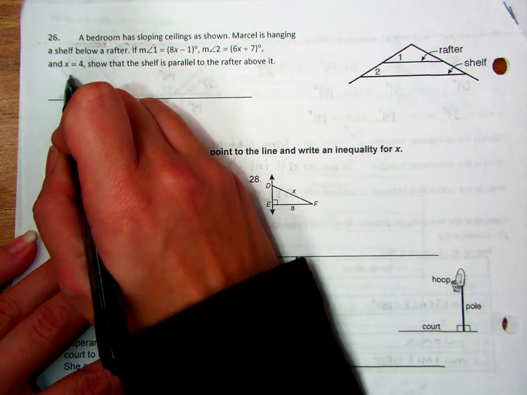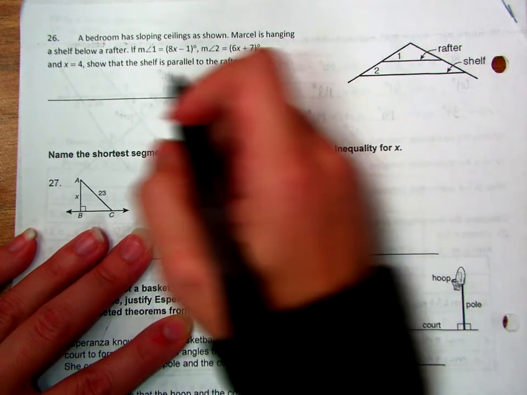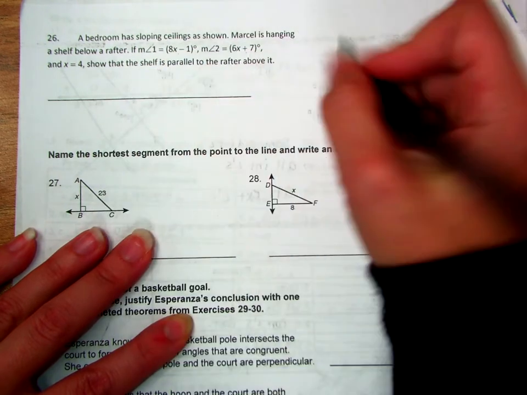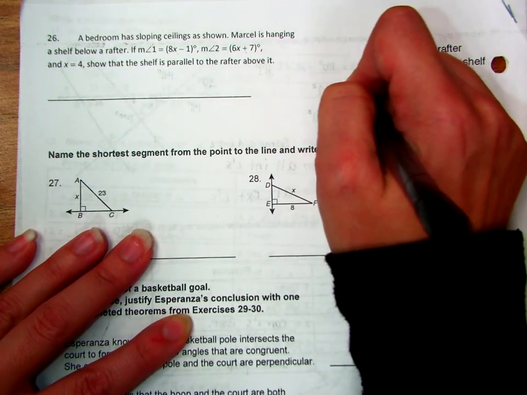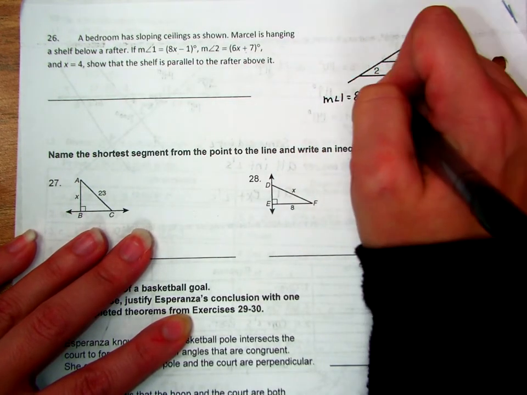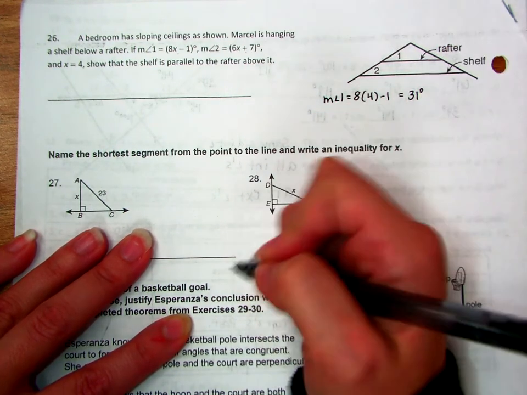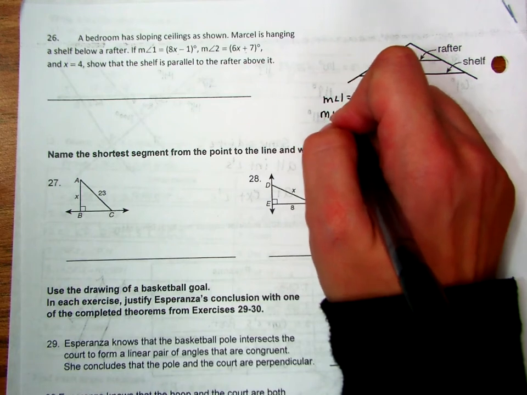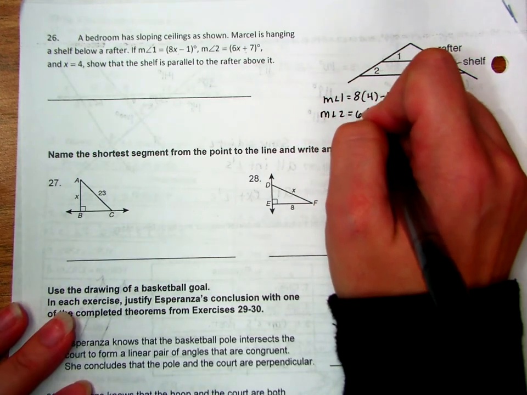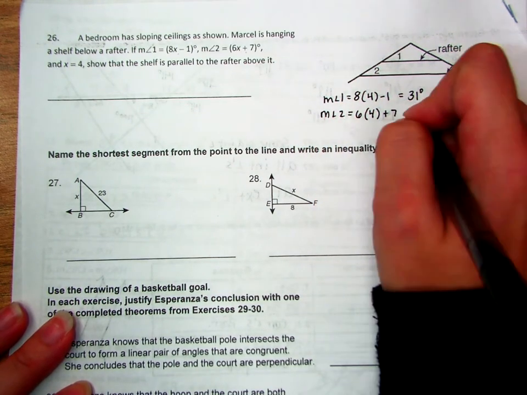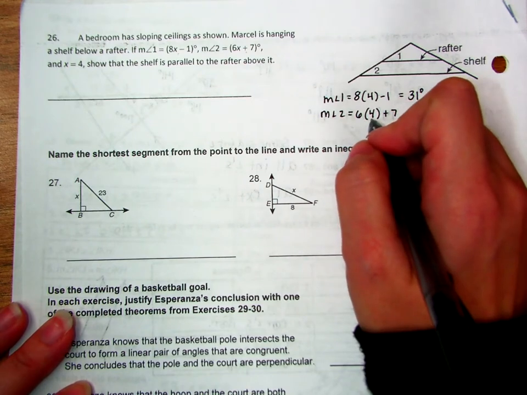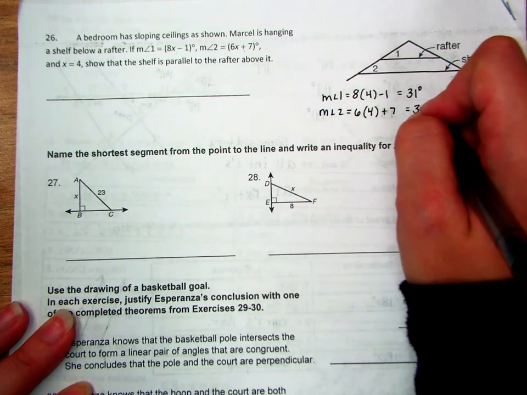What we're supposed to do is show that the lines are parallel. So what we want to do is plug that x into both of these. So the measure of angle 1 equals 8 times the x, which is 4, minus 1. 8 times 4 is 32, minus 1 is 31 degrees. Now we're going to do the same for the measure of angle 2, where we're going to plug it into 6 times 4 plus 7. So 6 times 4 is 24. 24 plus 7 is 31 degrees.